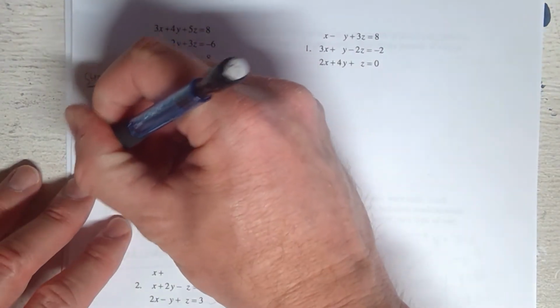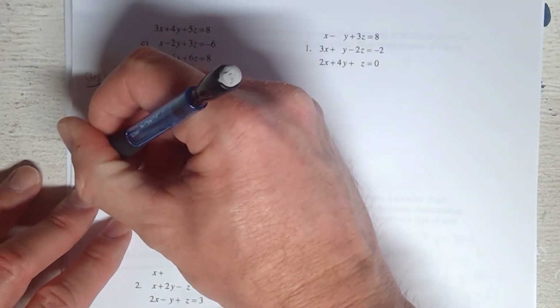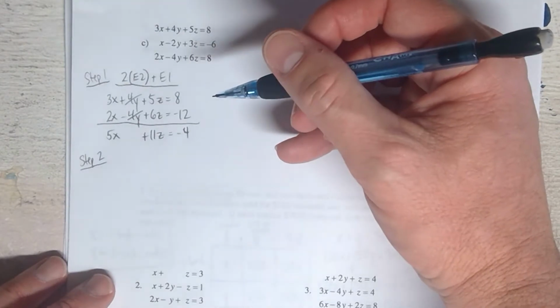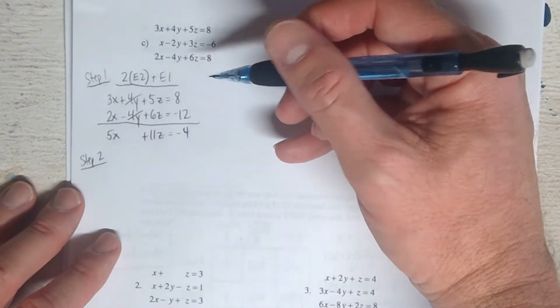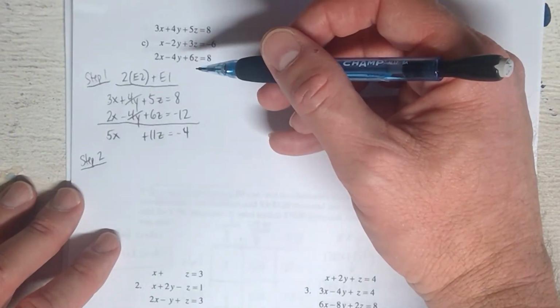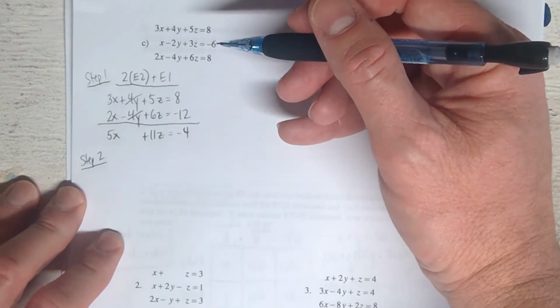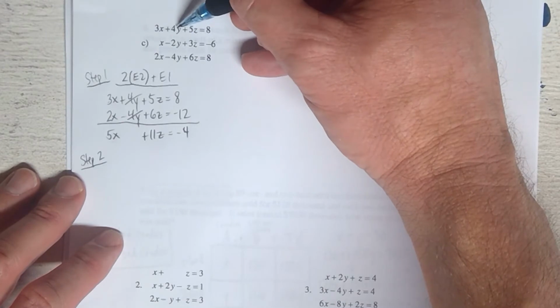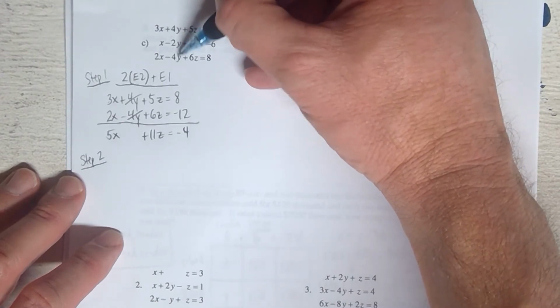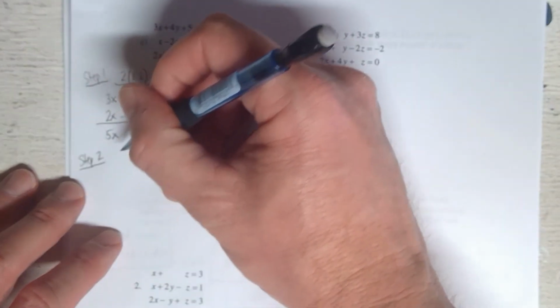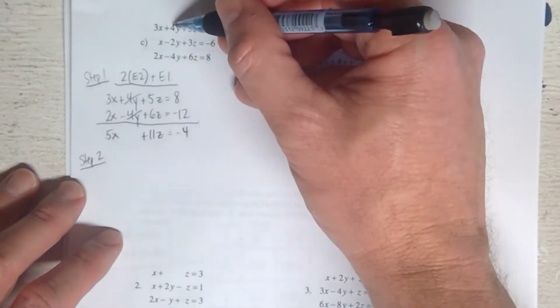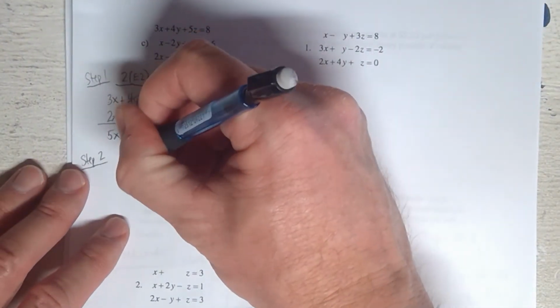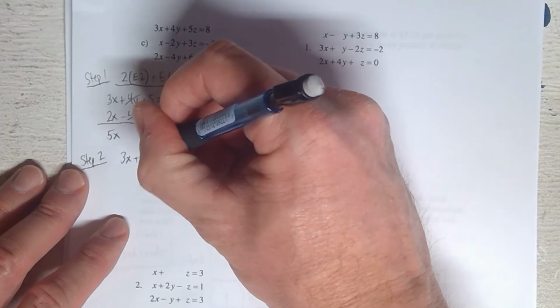Step 2. Since I eliminated y from the first step, I have to eliminate y again. And I have to pick a different pair. I could actually add these two equations together here without even multiplying by anything. Why don't we do that?